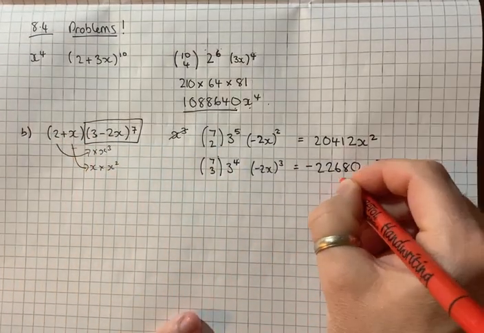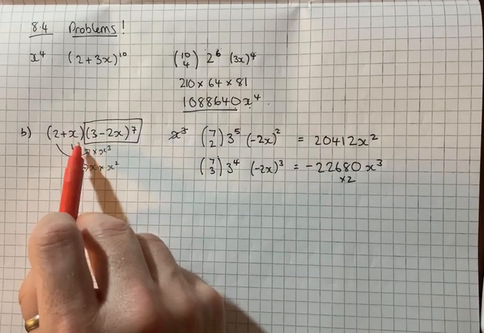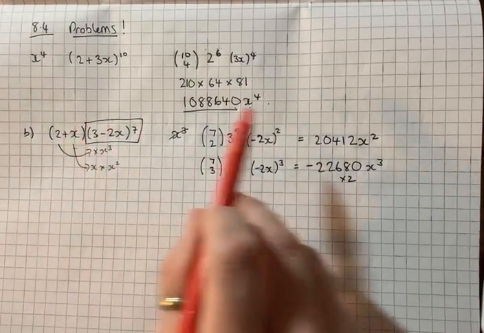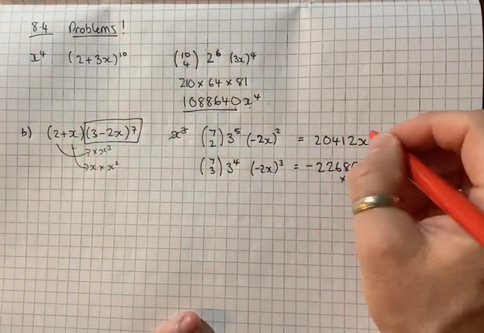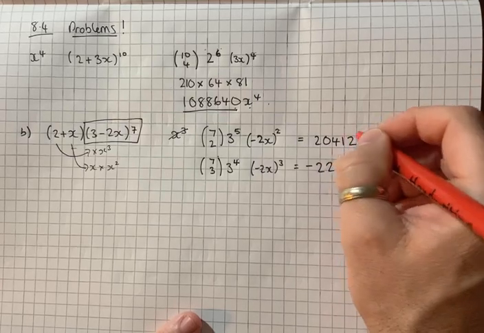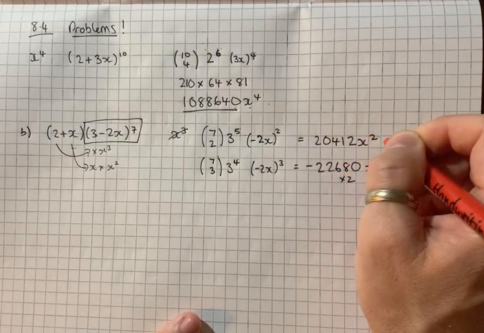So in order to get the x cubed terms, it's going to be 2 times this one. It's times this one by 2. And it's going to be x times this one to give me x cubed. So that's going to be the same. So it's going to be 20412 x cubed.